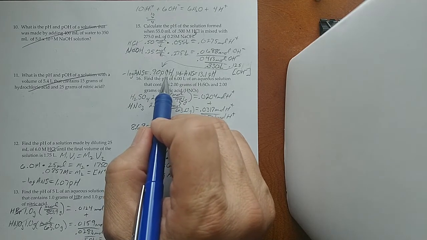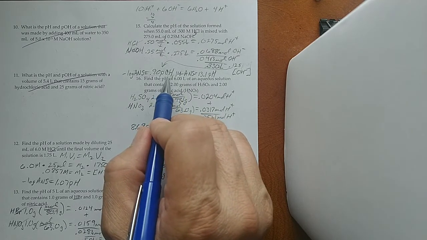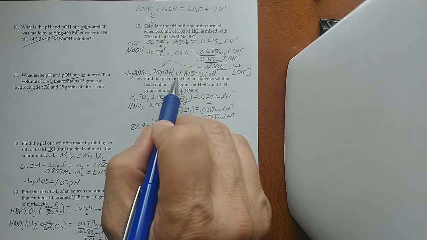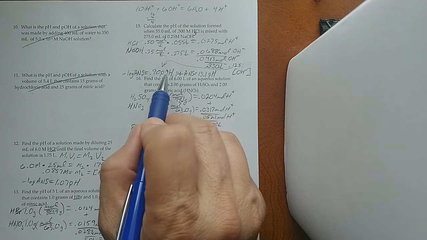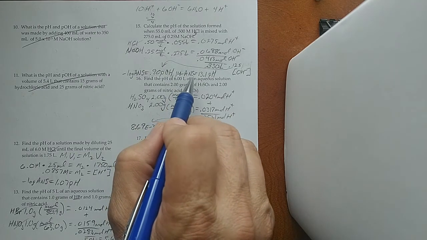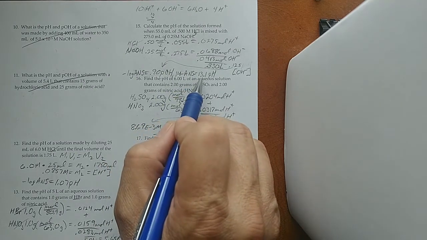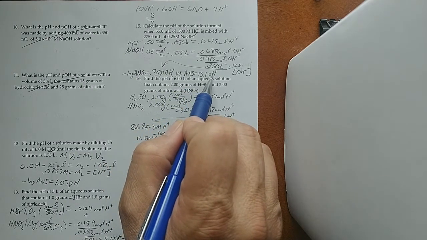So let's use the fact that pH and pOH should add up to be 14. So 14 minus your previous answer will give you the other one, whichever the other one is, and the other one this time is pH.